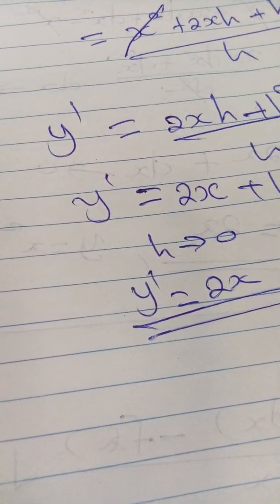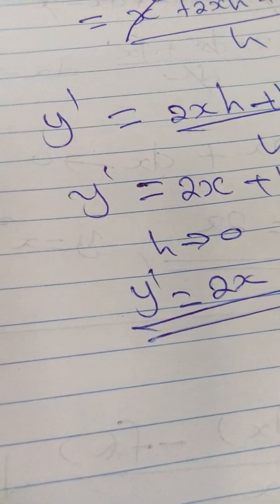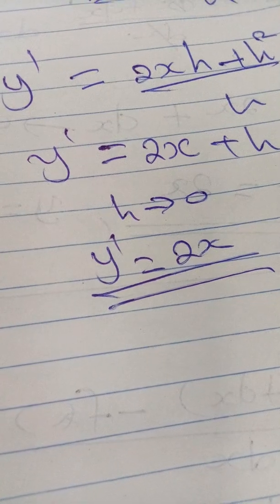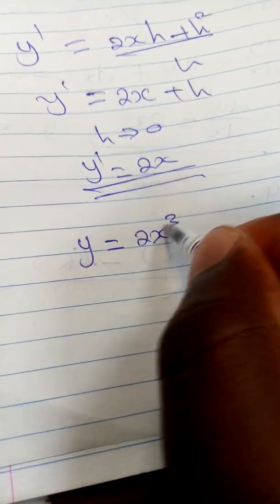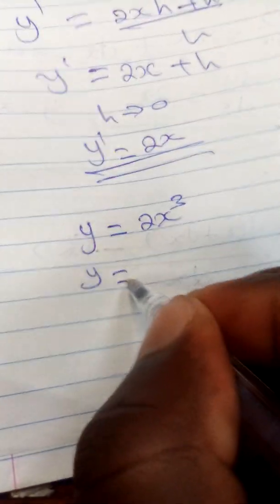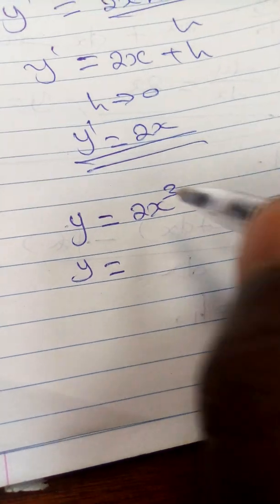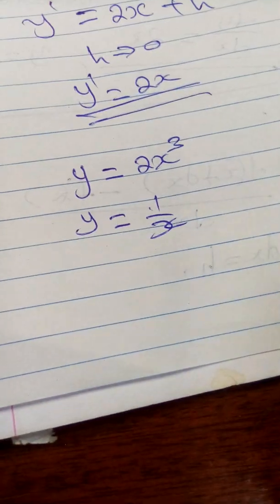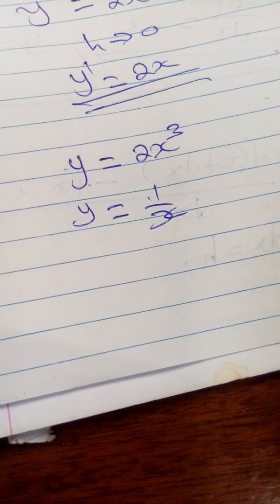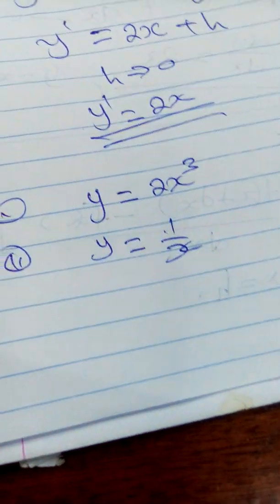So if there is any question, you can ask on the chat bar. I want to stop there, but you can try this one when y is equal to 2x cubed and when y is equal to 1 over x. Try the two, and if there is any challenge, you can consult on the chat forum.